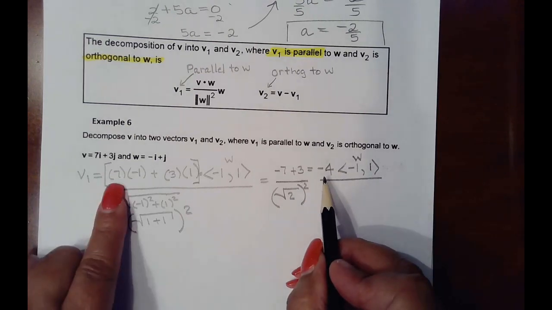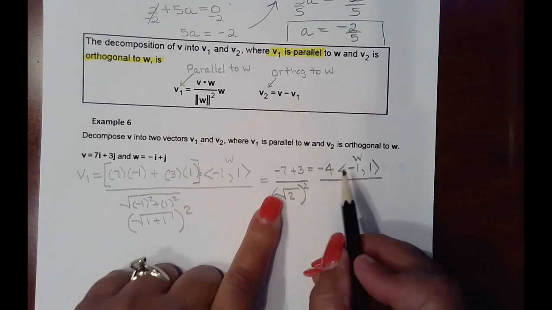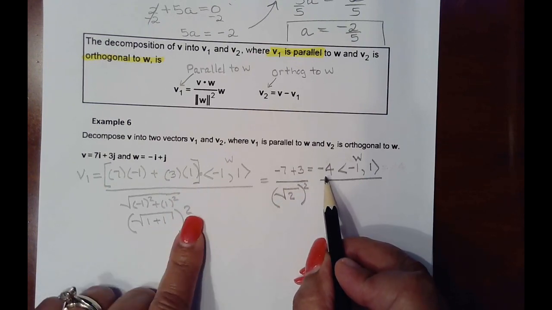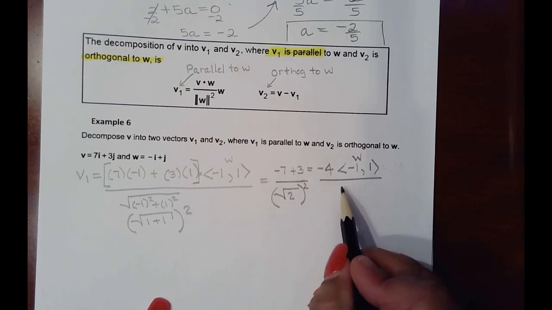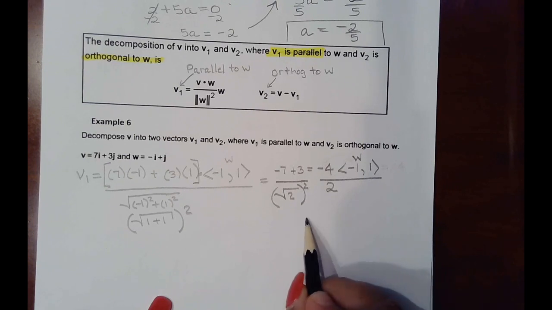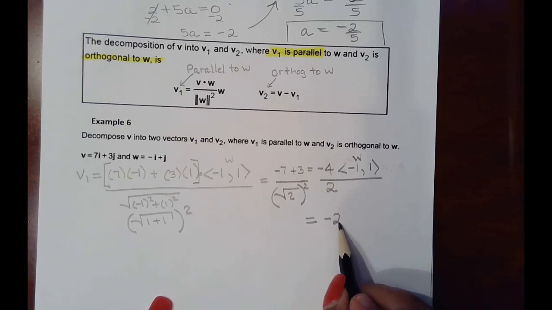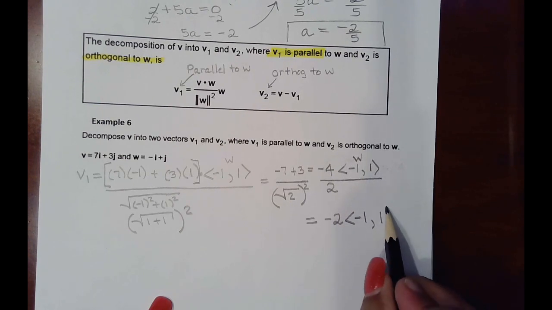The -4 came from us doing the dot product, -7 plus 3, which was this -4. Then we did the magnitude of W, but then we're supposed to square it. So we got square root of 2, but then when you square that, you just get 2. So this is going to end up being -4 divided by 2, -2 multiplied by -1, 1.